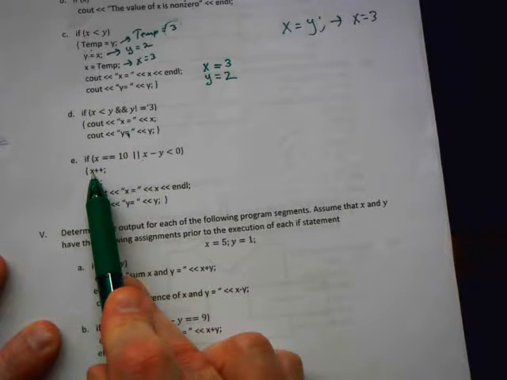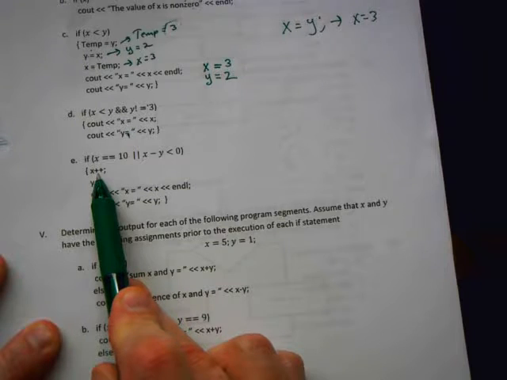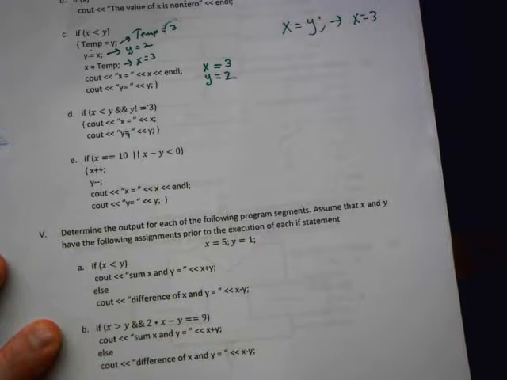We have a new symbol here. X plus plus. We haven't seen that before. Anybody happen to know what that does?